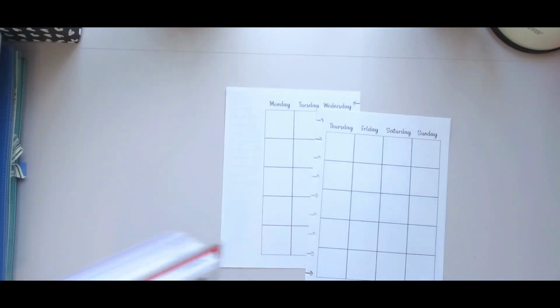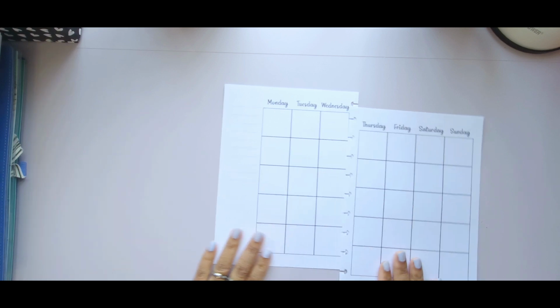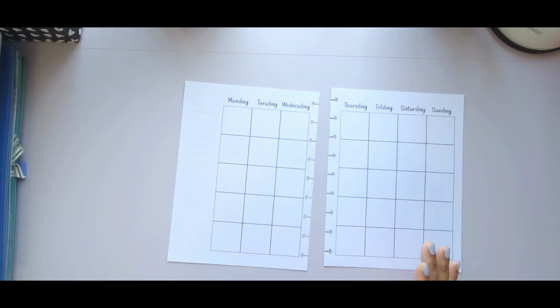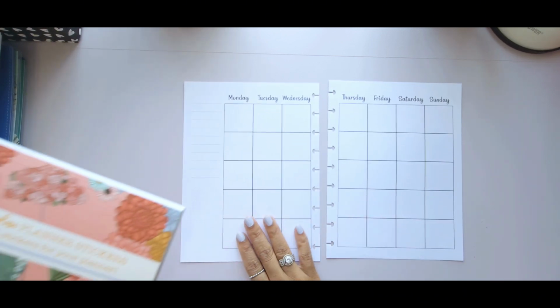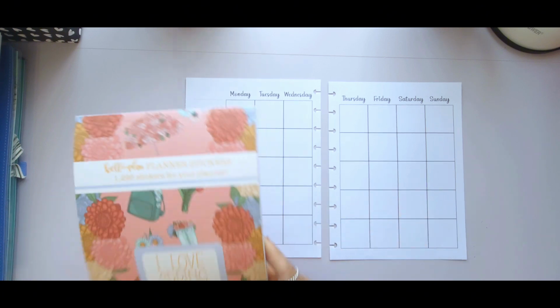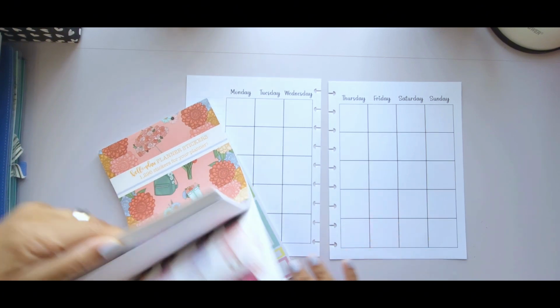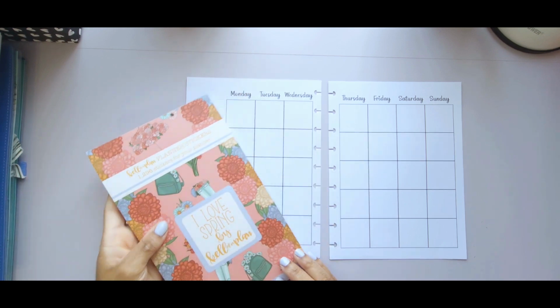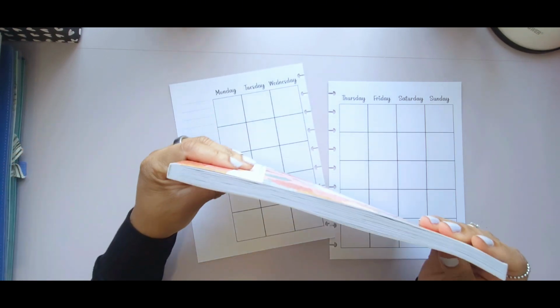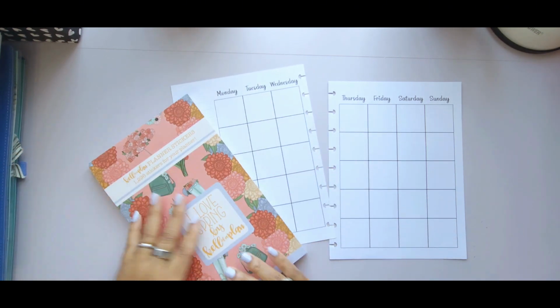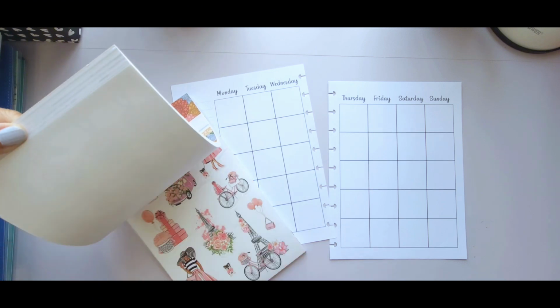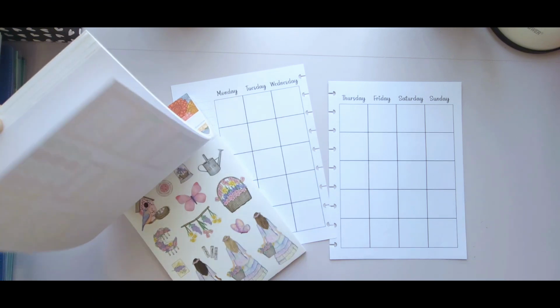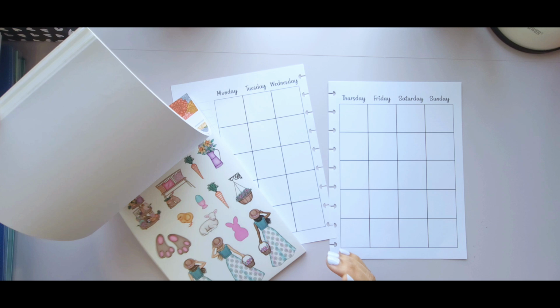All right, but let us spend a few minutes decorating the April monthly. So I am going to use Keller Plan's I Love Spring, because this is a very thick spring book, and I need to use these stickers.